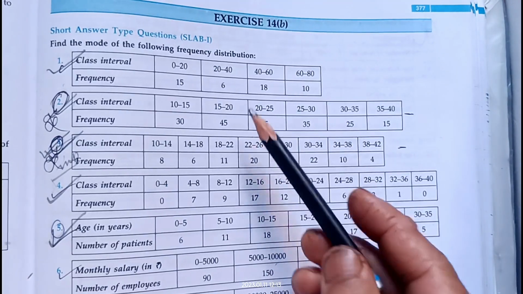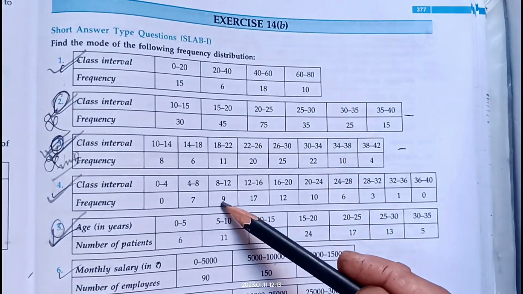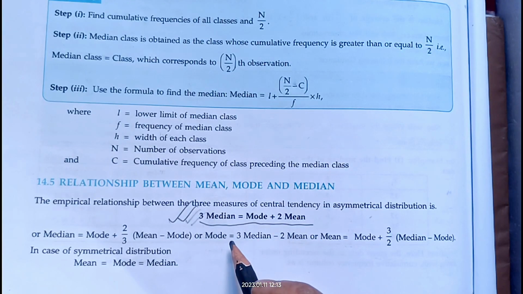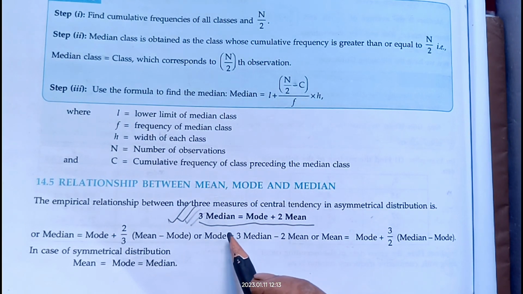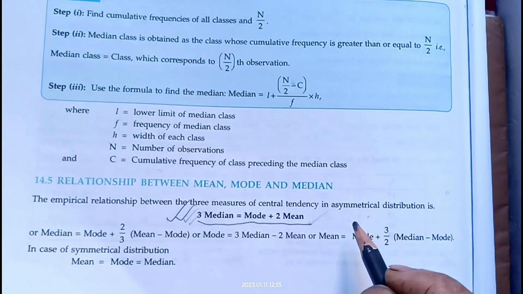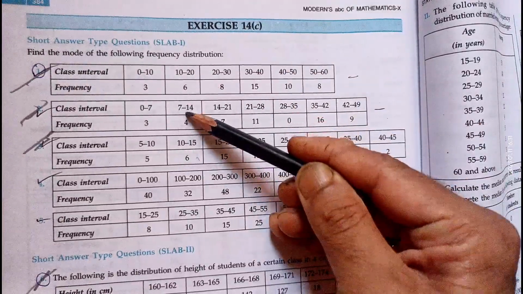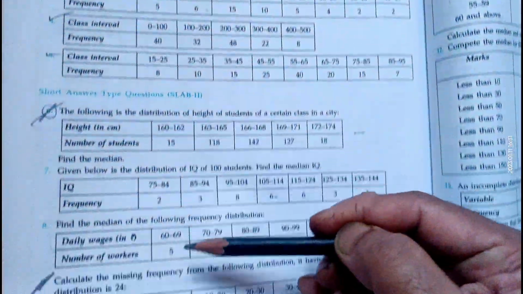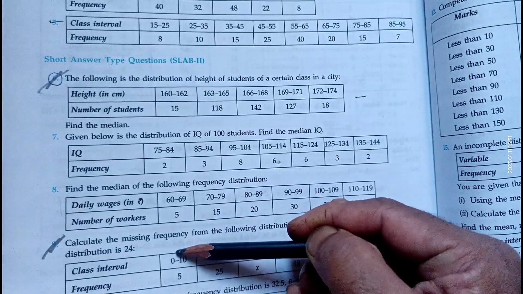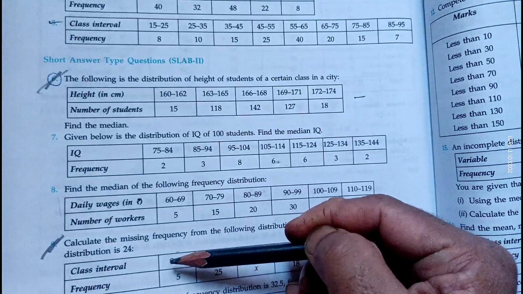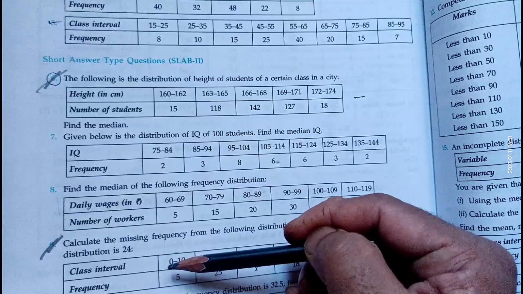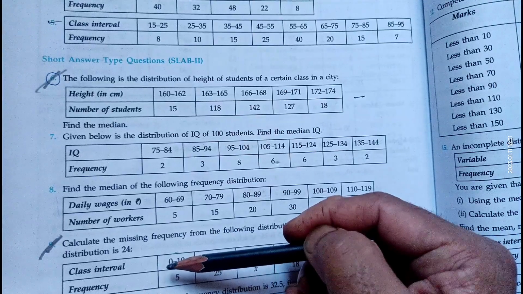From 14B, practice question number 1, 2, 3, 4 and 5. In page number 380, it is given relation between mean, median and mode. So remember this relation. From 14C, you can practice 1, 2, 3, number 6 and number 9. These 5 sums you should practice from 14C. And 14D, not so important for exam purpose. So these are the sums from chapter 14.